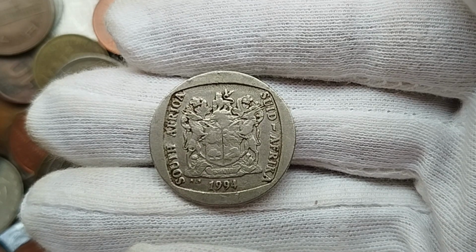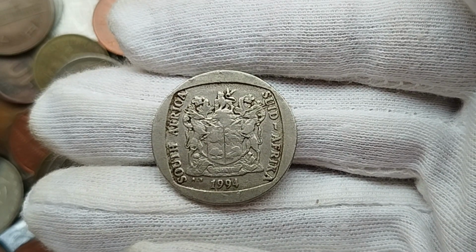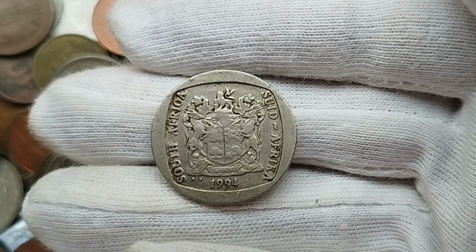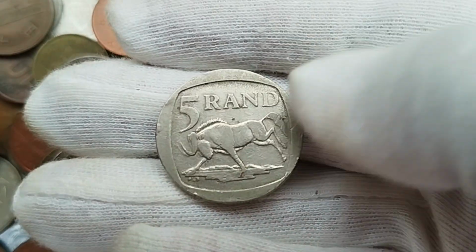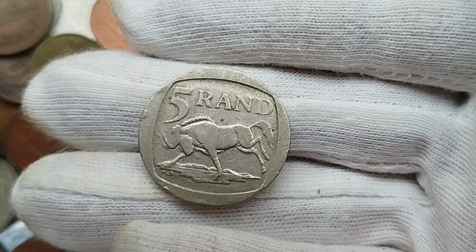It wasn't rare when it first circulated, but as time passed and new designs were introduced, the 1994 version became increasingly scarce in everyday use. Today, collectors treasure it not for its rarity in numbers, but for the rarity of the moment it represents.